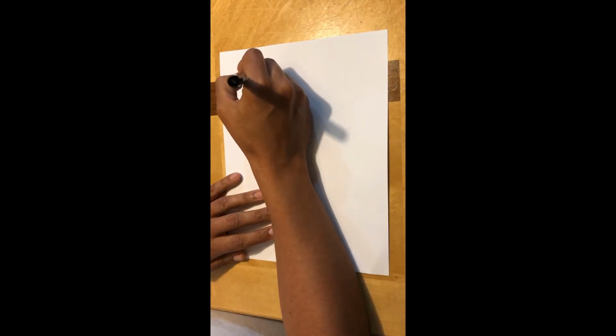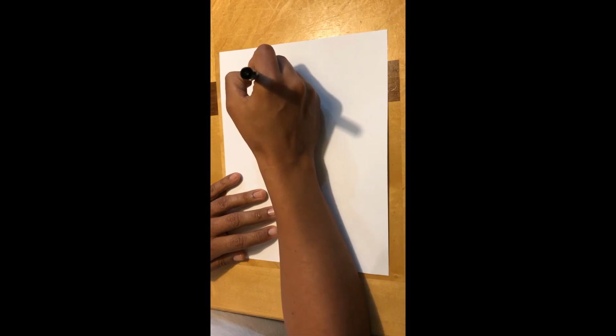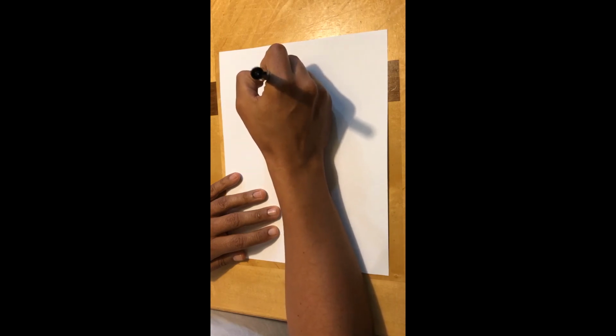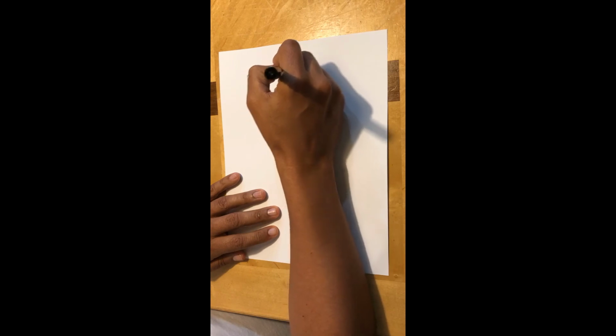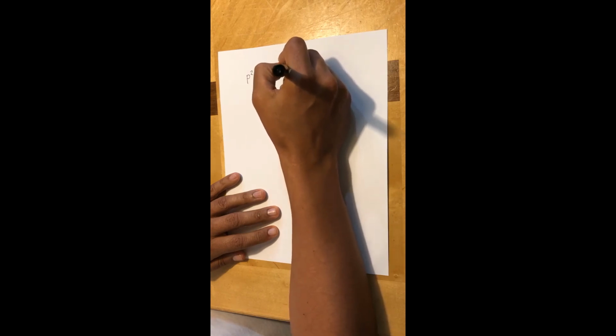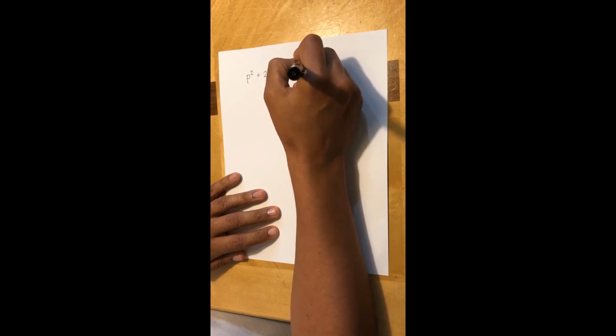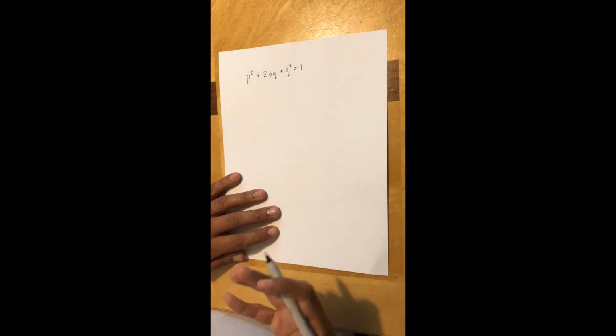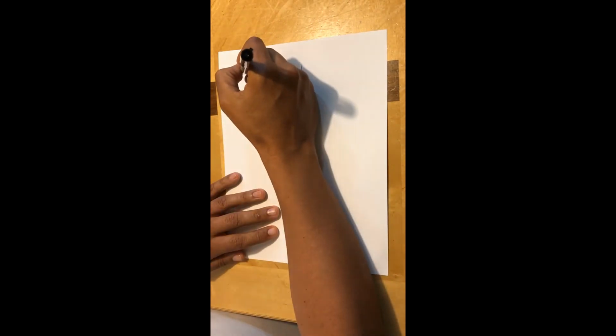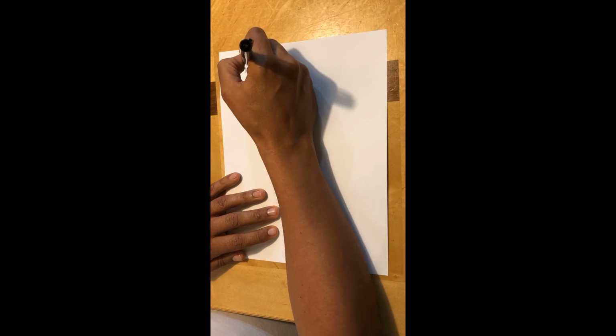So I have P squared plus 2PQ plus Q squared equals 1. And remember, I want to define what these are. So once again, P squared, that's my homozygous dominant.